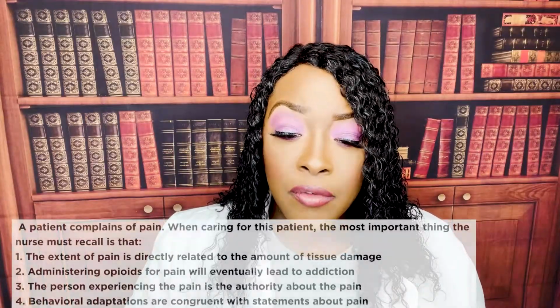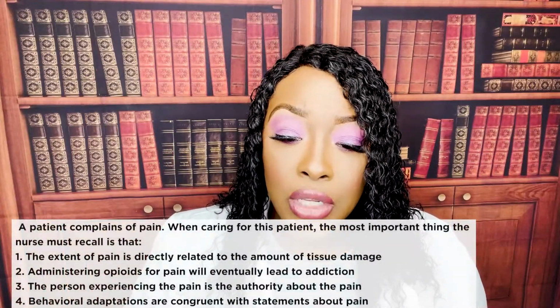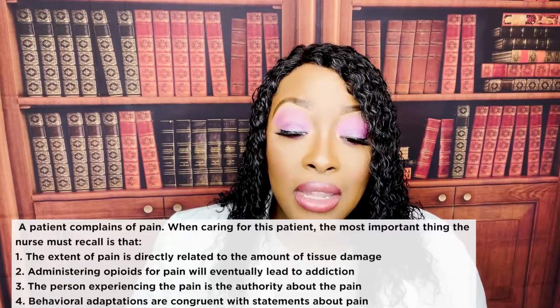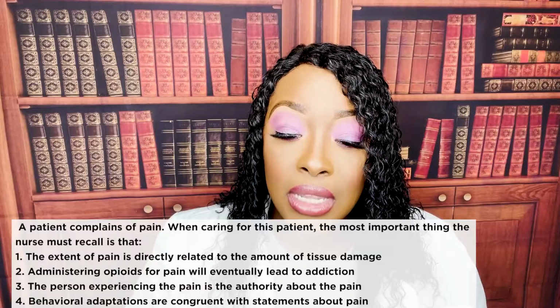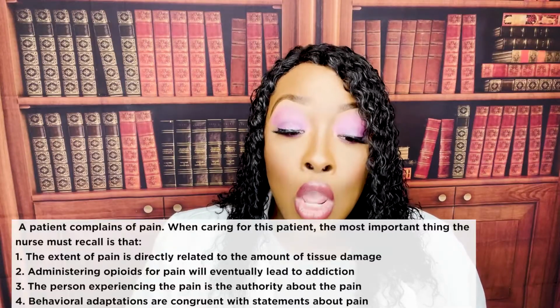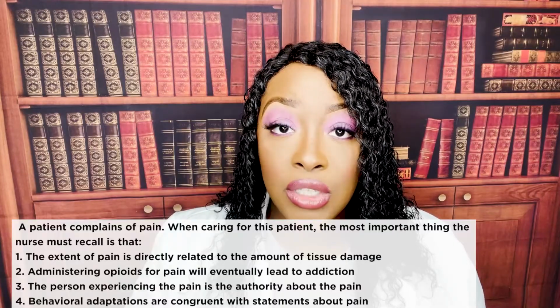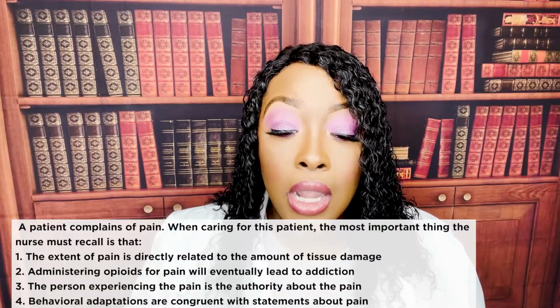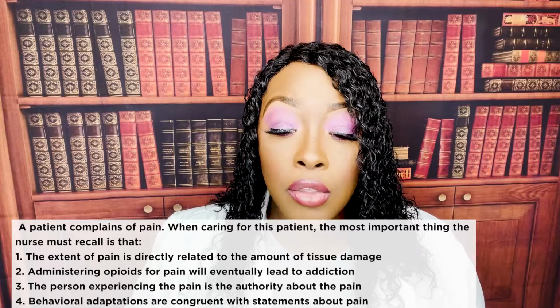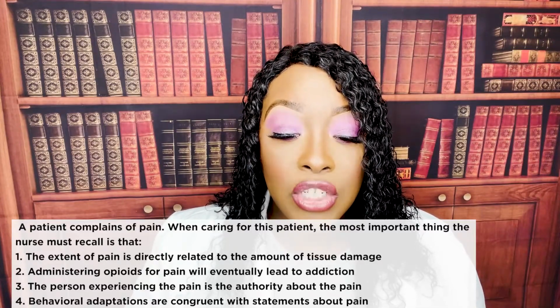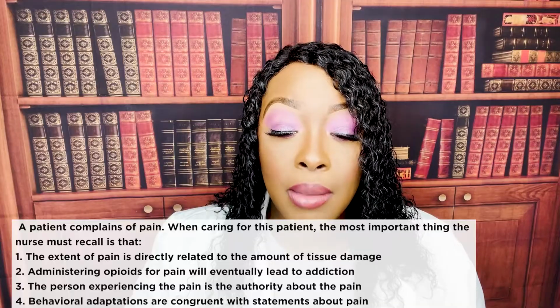The patient complains of pain. When caring for this patient, the most important thing the nurse must recall is that 1, the extent of pain is directly related to the amount of tissue damage. 2, administering opioids for pain will eventually lead to addiction. 3, the person experiencing pain is the authority of the pain. Or 4, behavioral adaptations are congruent with statements about pain.